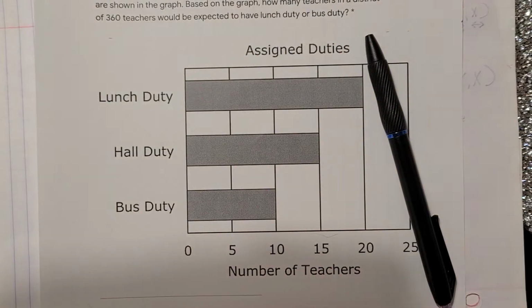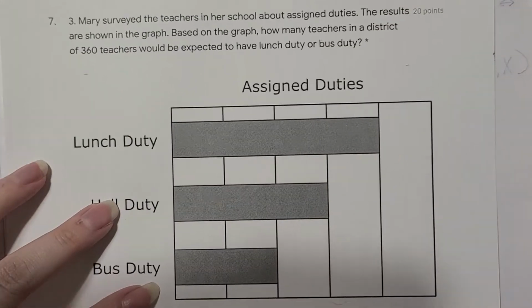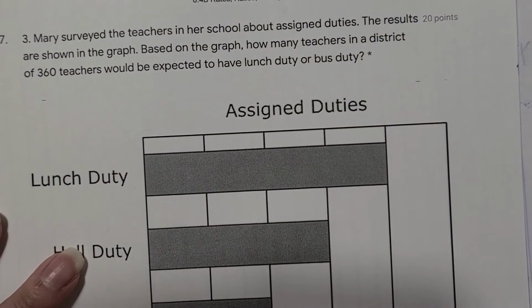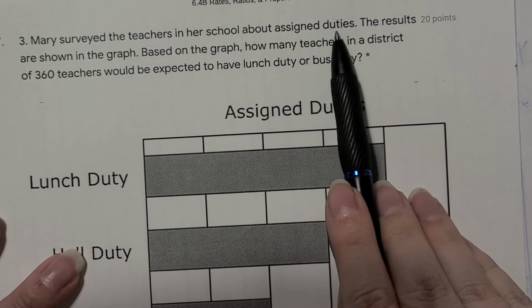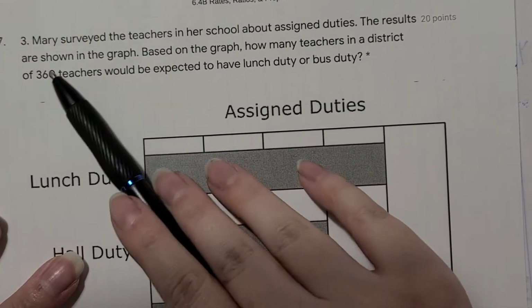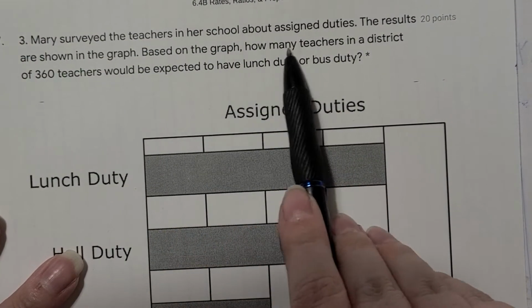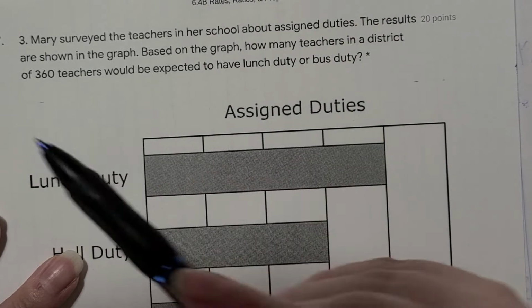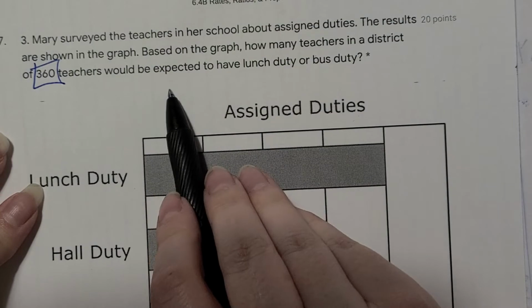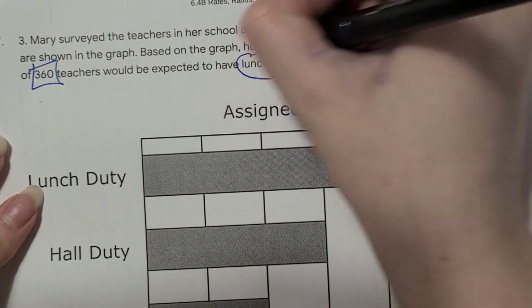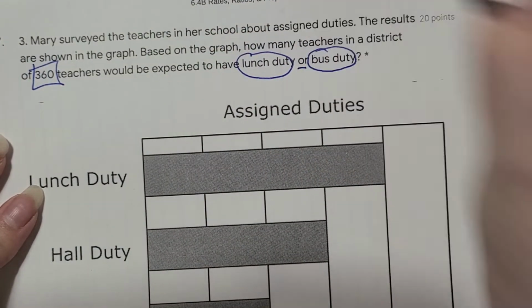This problem says, Mary surveyed the teachers in her school about assigned duties. The results are shown in the graph. Based on the graph, how many teachers in a district of 360 teachers would be expected to have lunch duty or bus duty?